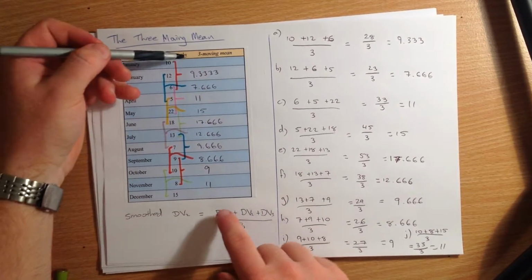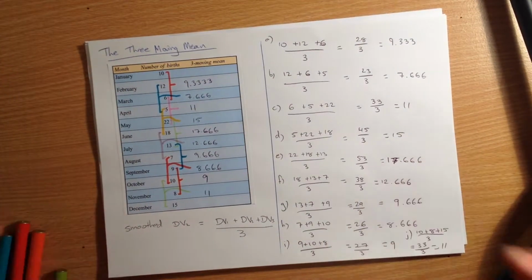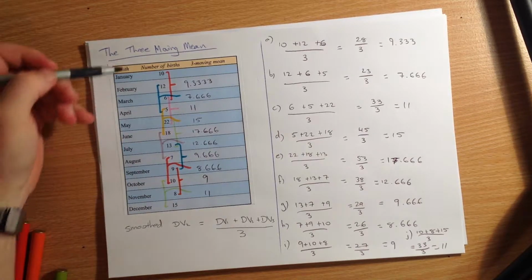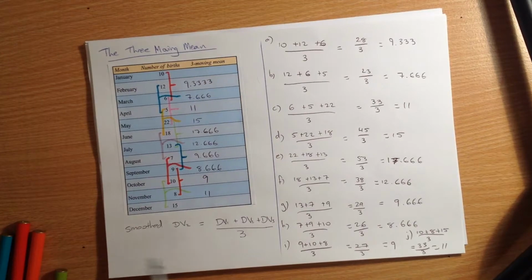So you can already see my 2 end values have disappeared, and you can imagine that could shrink my data. If I was going to smooth more than 3, if I was going to smooth 10 or something, all of a sudden all my end values are going to disappear. So we do get less data, but we have smoothed out that relationship.